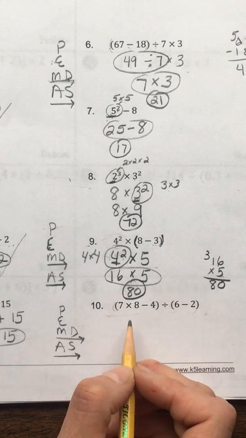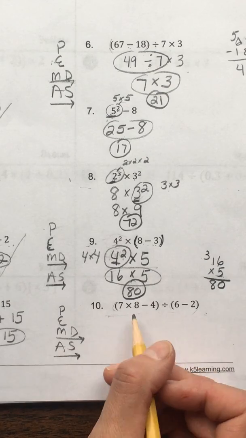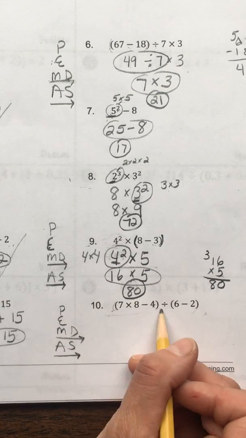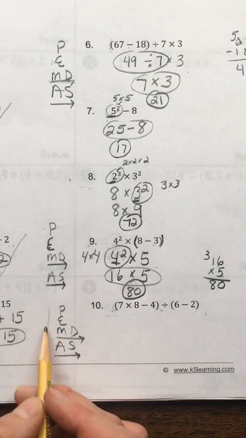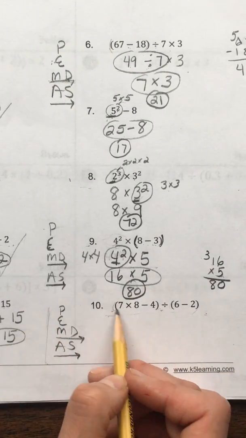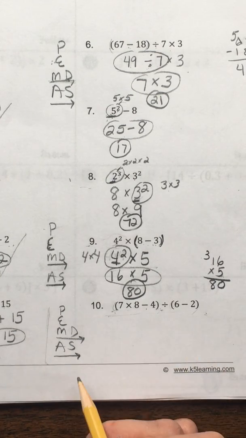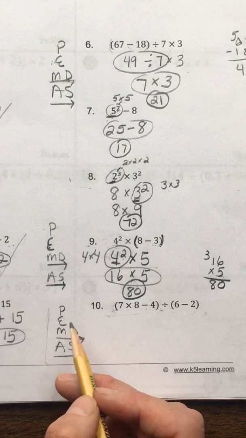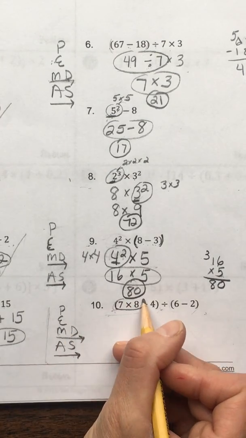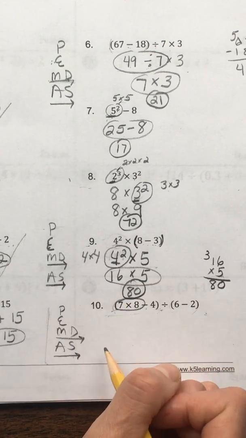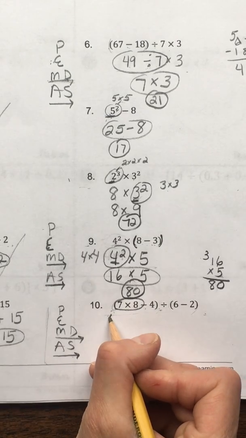Okay, so since I have to solve this first, I'm going to look inside my parentheses, and then inside of my parentheses, I still have to follow this order. So inside my parentheses, I see multiplication and subtraction. But which one should I do first? Multiplication, because it's more important than subtraction. So parentheses, remember, you can only get rid of parentheses if you use all the numbers that are inside of it. So I'm going to remake my parenthesis.